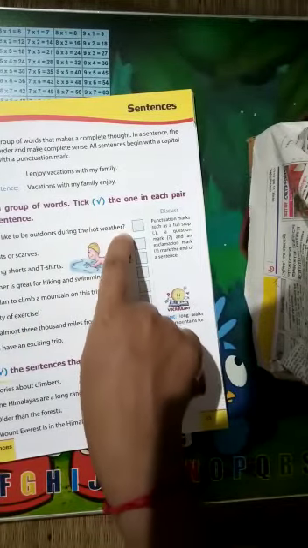There is a question mark here. This sentence makes a meaning, so this is a sentence. No coats or scarves: this is not a perfect sentence.